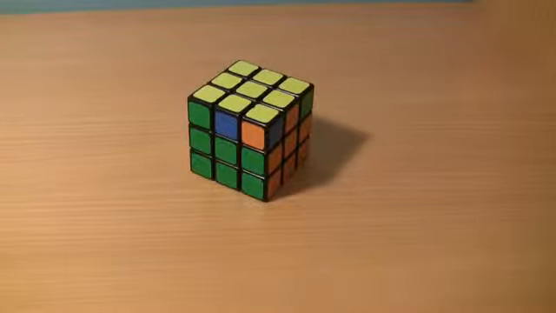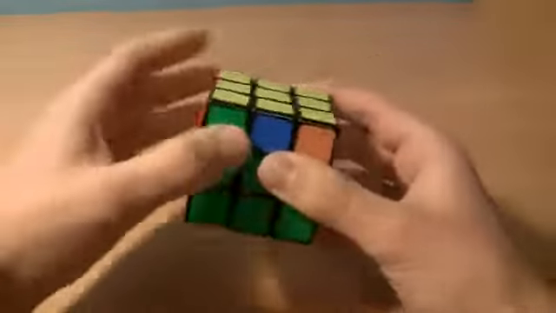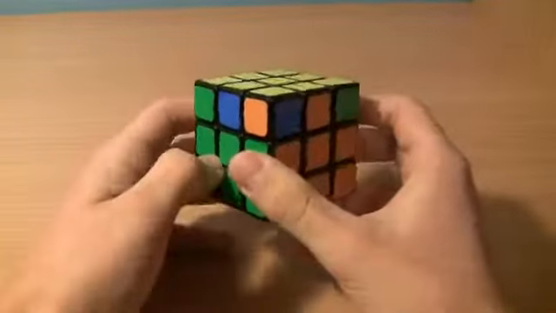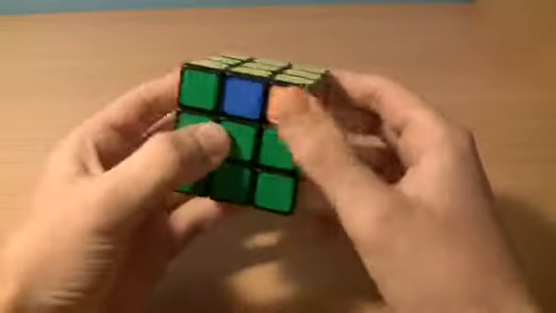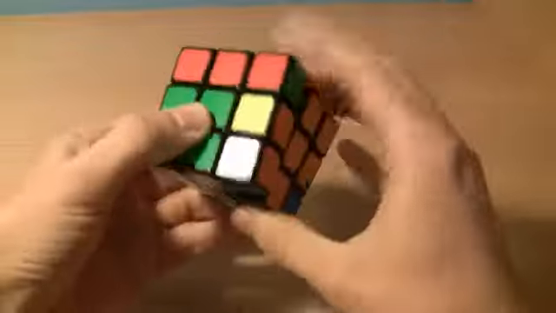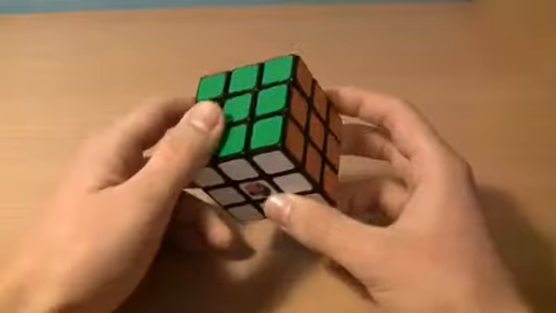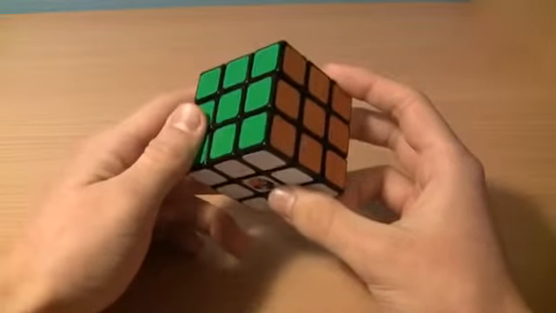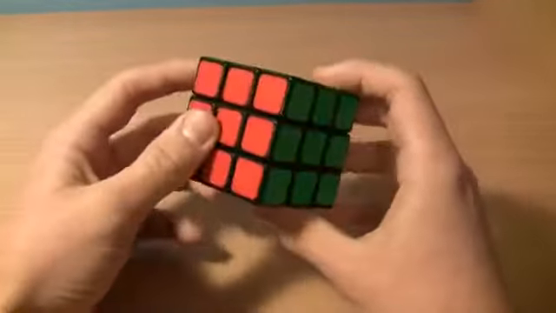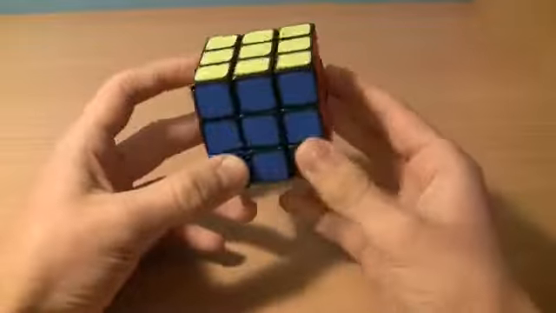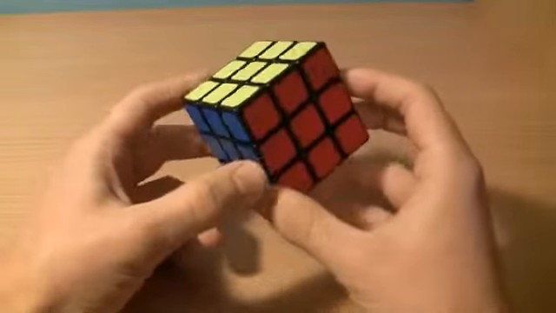So here's the same case. So I just showed you how I would solve this with the two-look PLL. Now if you were to learn the full PLL, you would just use one algorithm. That would solve it. So in this video, I'll be discussing all 21 PLLs, their algorithms, and tips for recognizing them. So this will be a long video, so sit tight and get comfy.